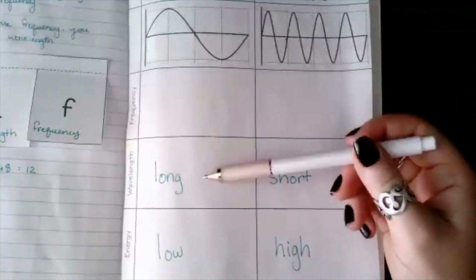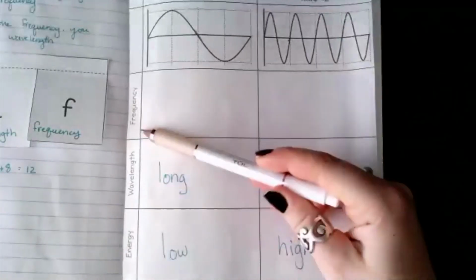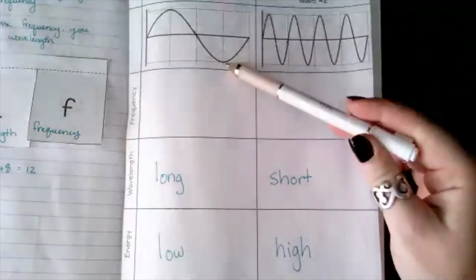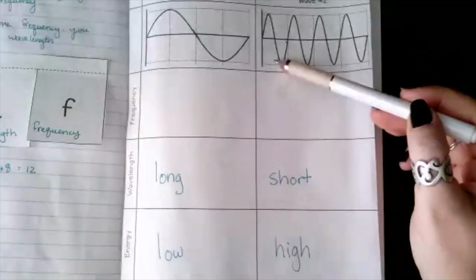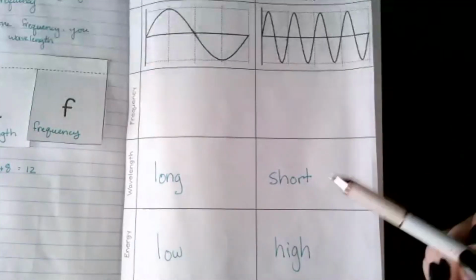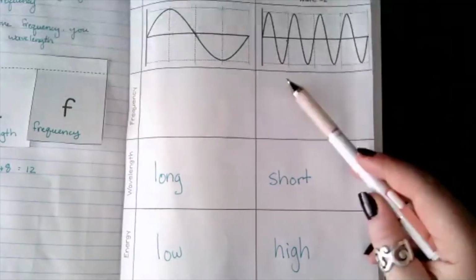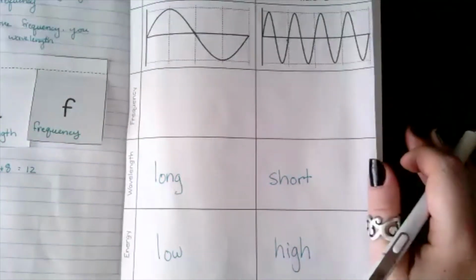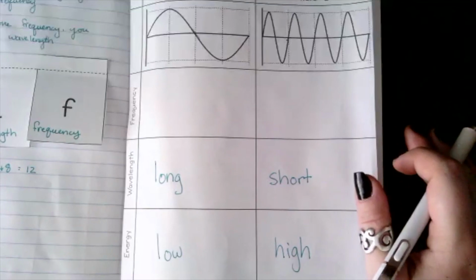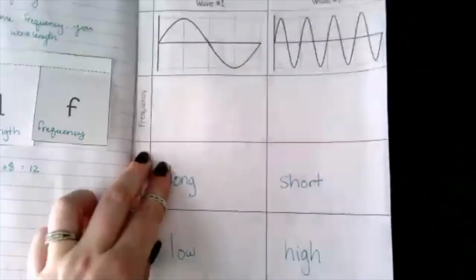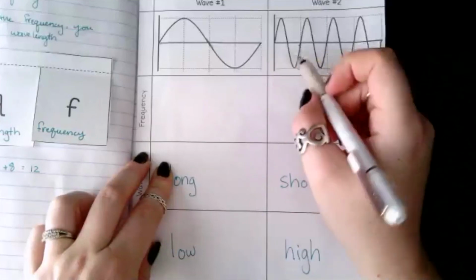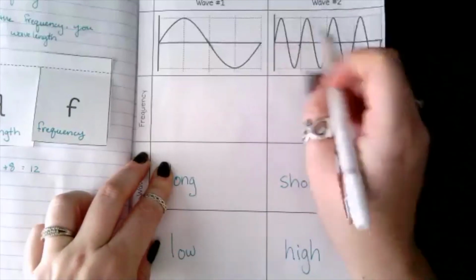Frequency. That's wavelengths in a second. Which one's going to have the lower frequency? The one that has the really long wavelength or the one that has the really short wavelength? Do you think we'll be able to fit more of the short ones in per second or more of the long ones in per second? Yeah, we're going to be able to fit more of these short ones in per second.